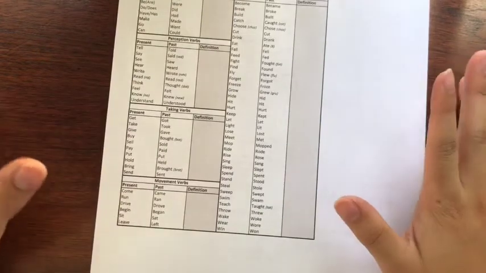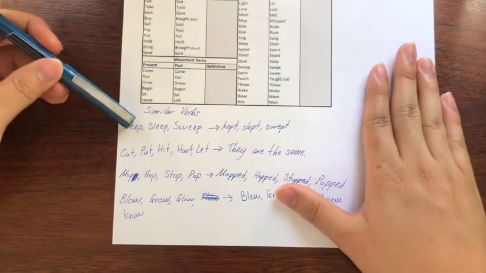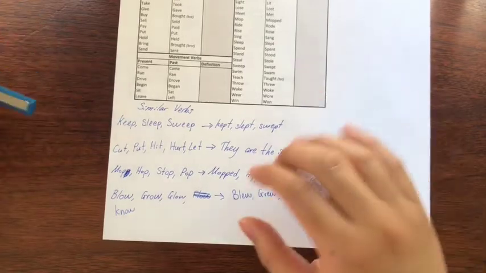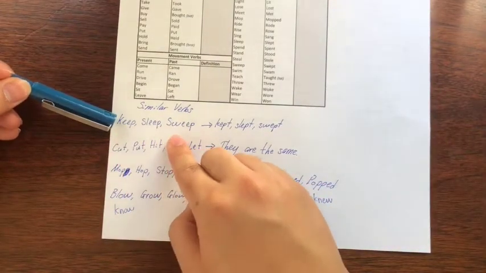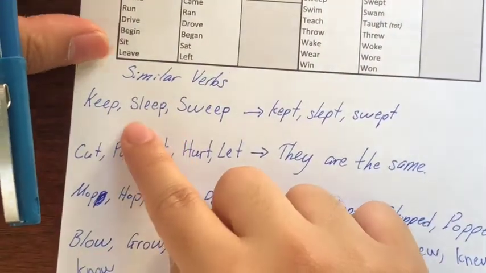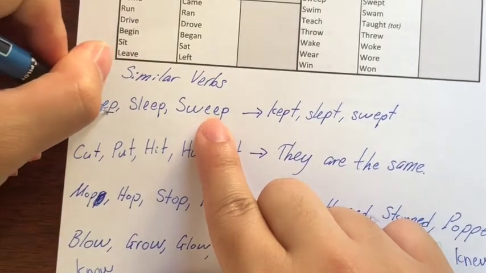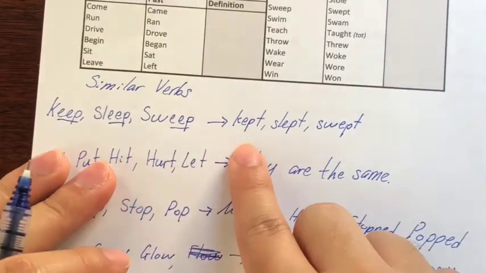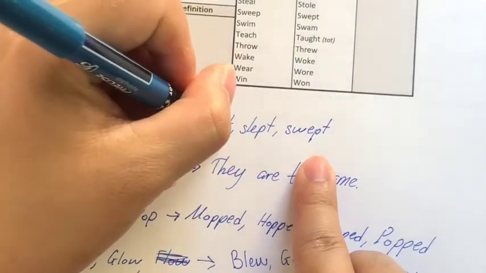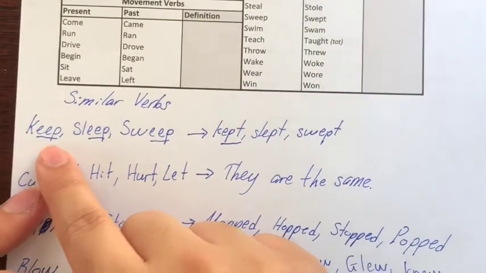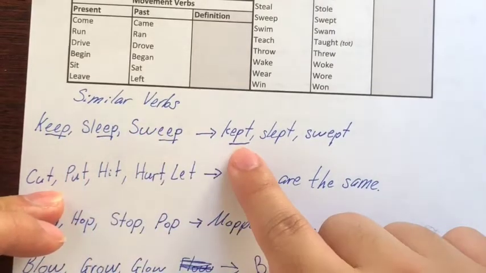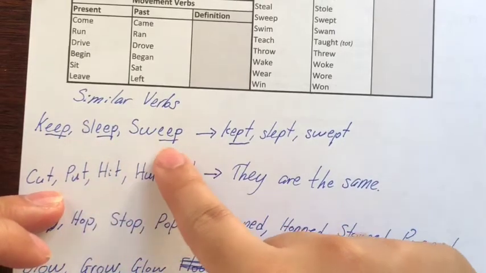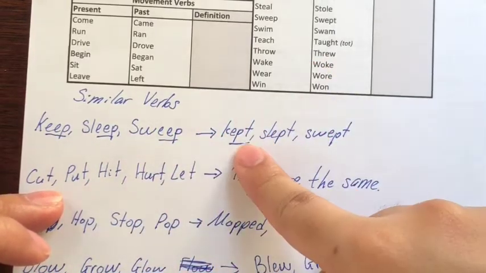Irregular verbs, you need to use the list. The list here, because there's usually no rule. But we can talk about how some verbs are similar. So here are some verbs that are similar in the past tense, and all of these verbs are irregular. So we have the verb keep, sleep, and sweep. They all end with E-E-P. In the past tense, they are kept, slept, and swept. E-P-T. So if a verb ends with E-E-P, then in the past tense, it is probably E-P-T. Keep, sleep, sweep. Kept, slept, swept.